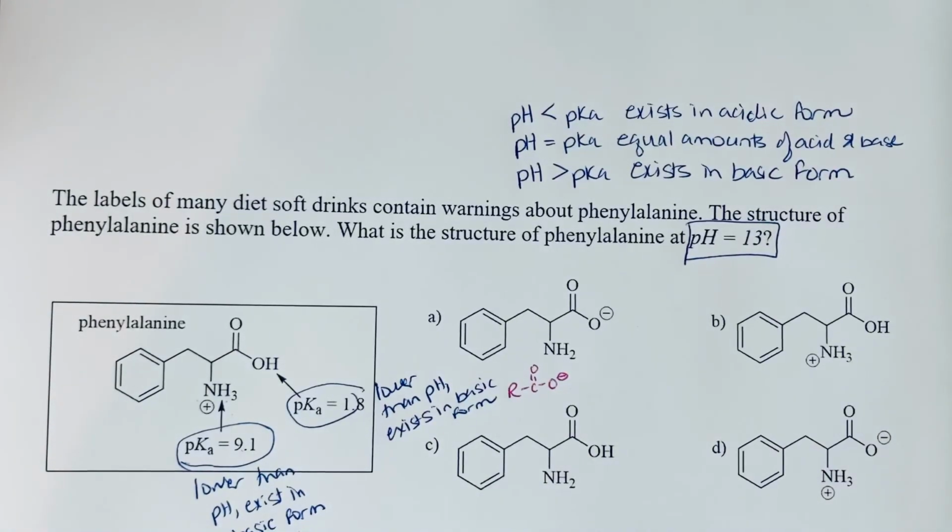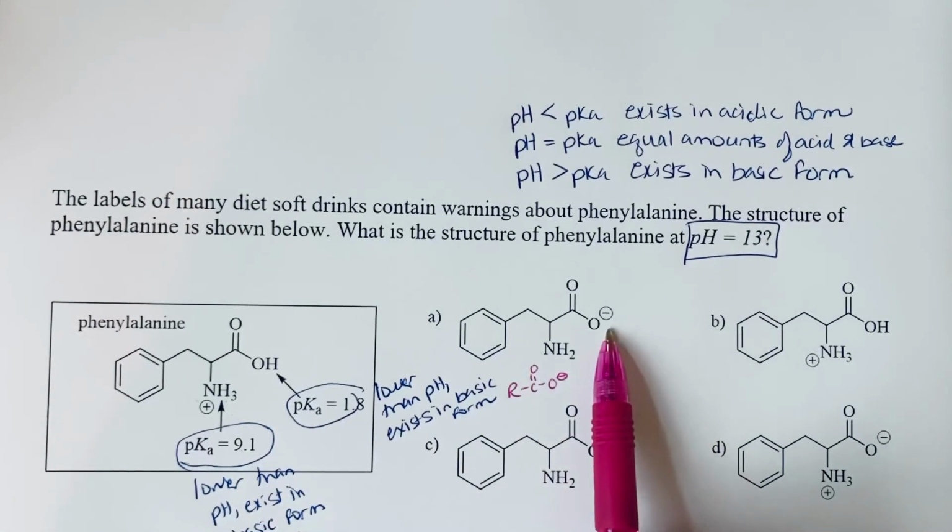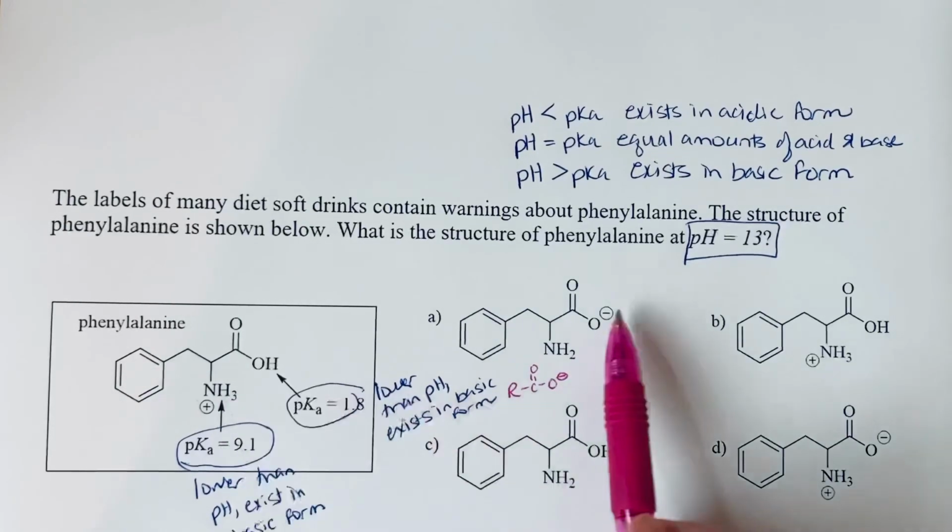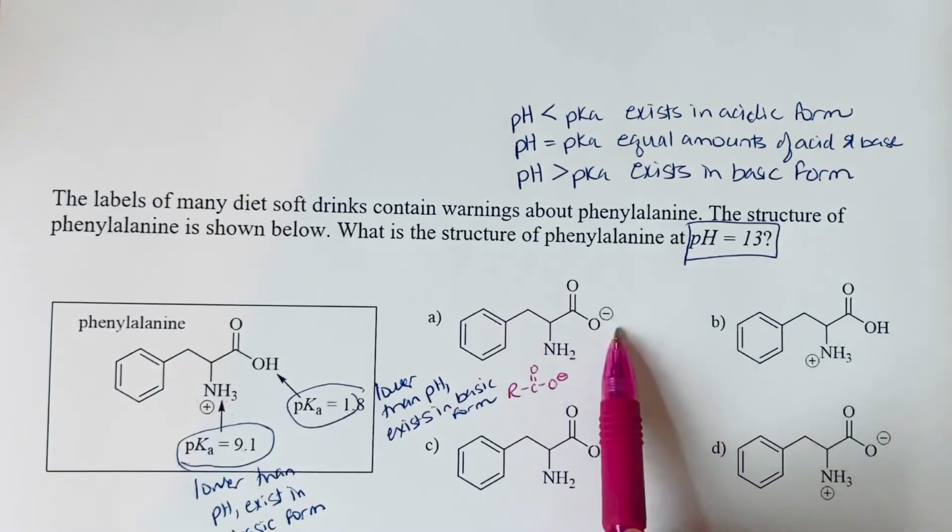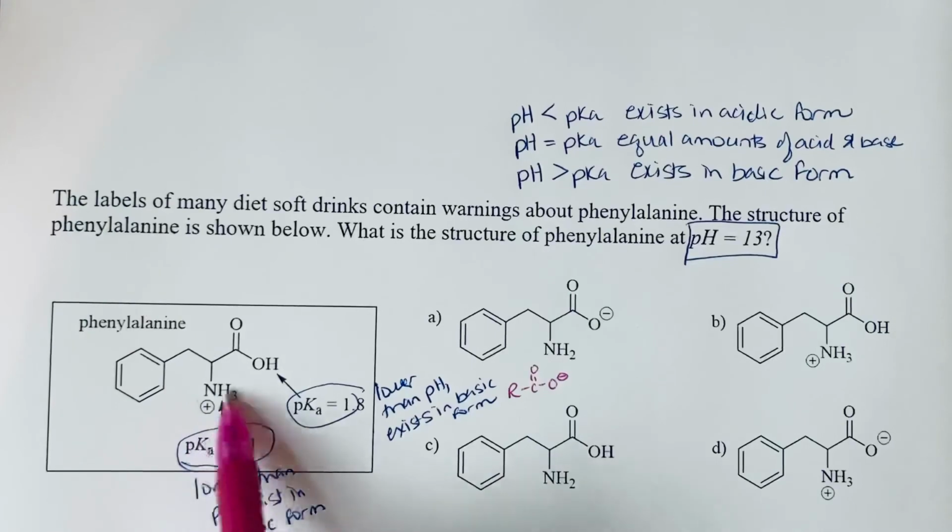So that means that we are looking at A. You've lost the acidic proton from the carboxylic acid, so you have that carboxylate, and you lost the proton from the protonated amine to give you the neutral amine.